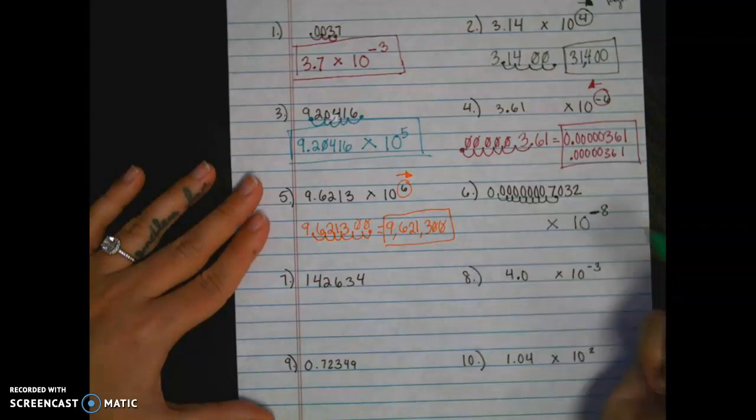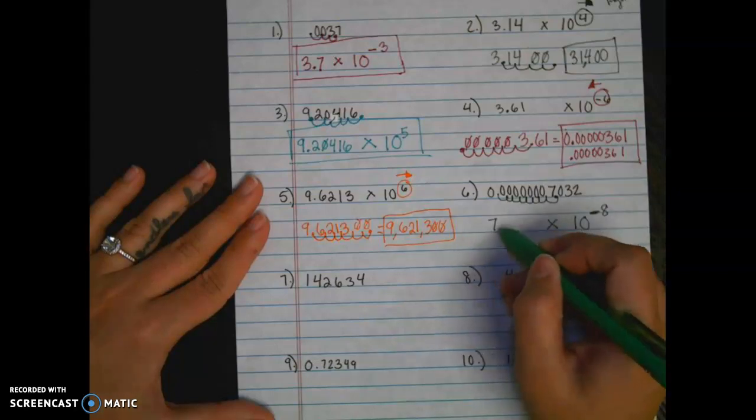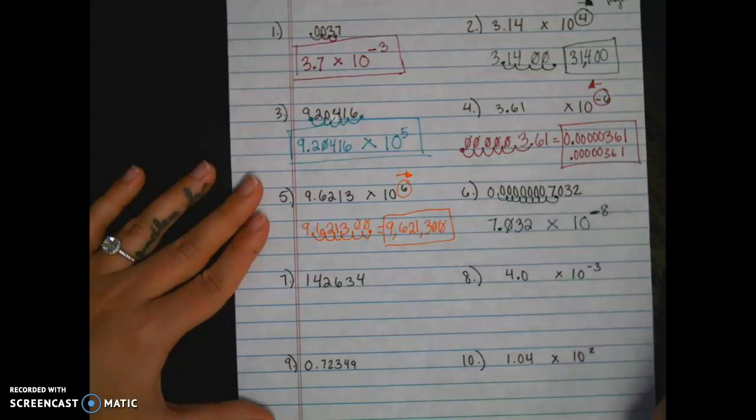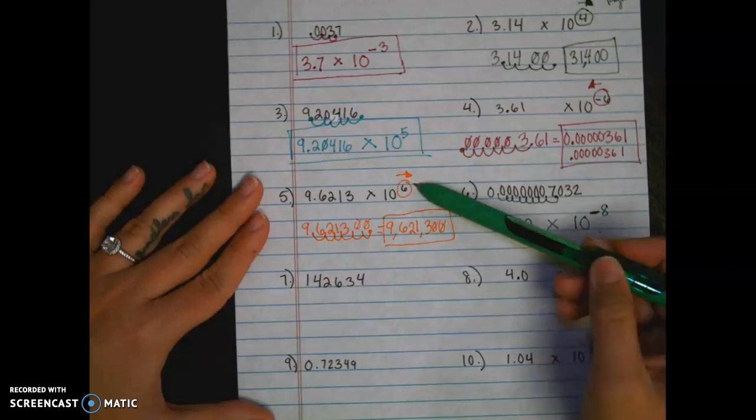What's the number going to be in the front though? 7 point what? 0, 3, 2. Yep. So this is scientific notation. Yep, good job. So standard to scientific, scientific to standard.